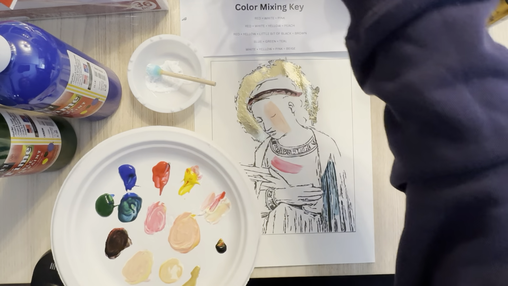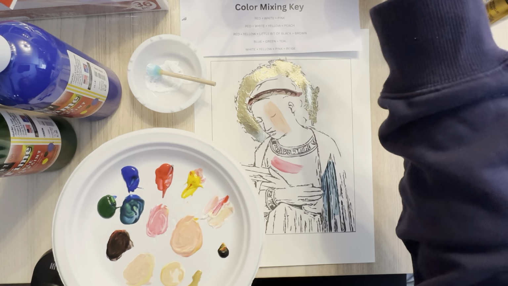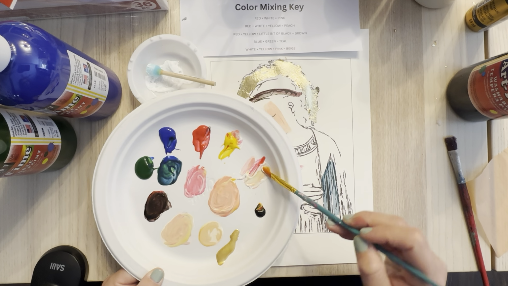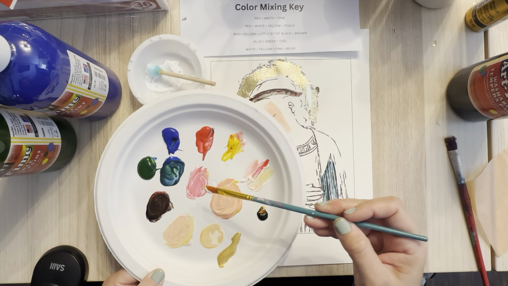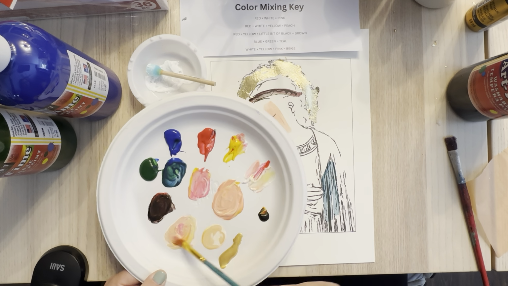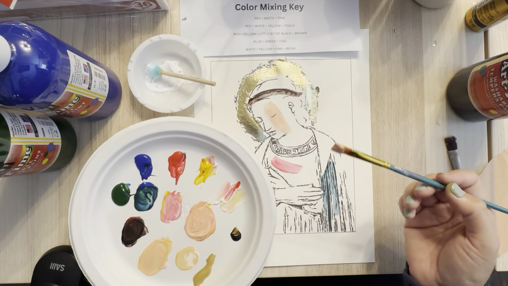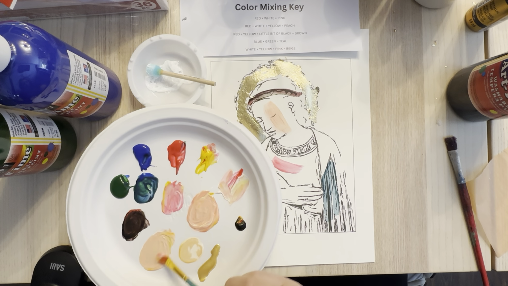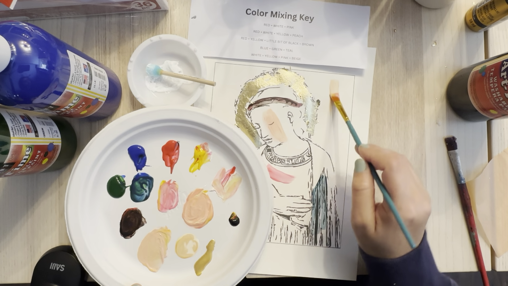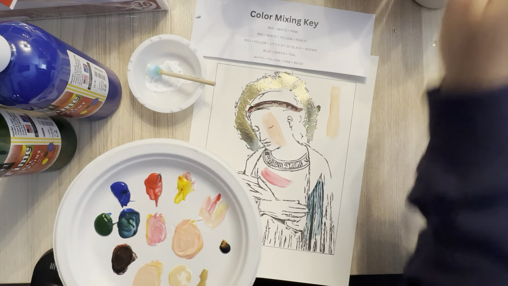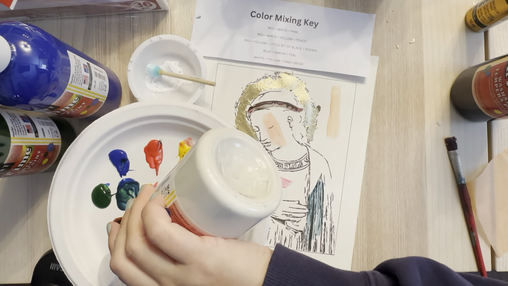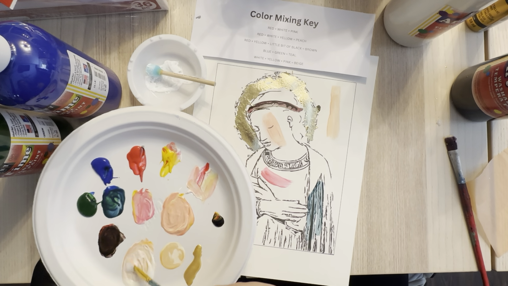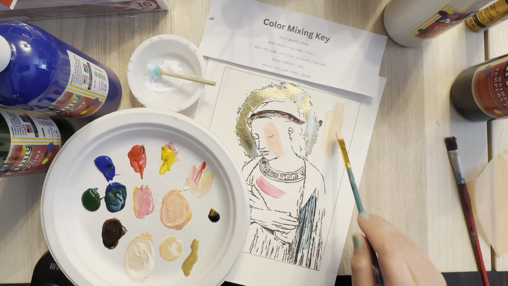And then the last one is the beige for the background. So white, yellow, and pink. My white is looking a little sad. White, yellow, and pink. I might add some more white. What we need for the background. I do need more white. They'll have plenty, but I've done a couple takes on this, trying to figure out the leafing. So that's the background.